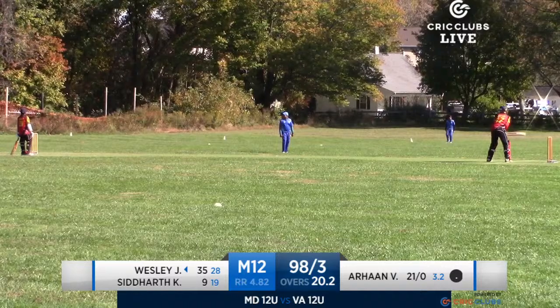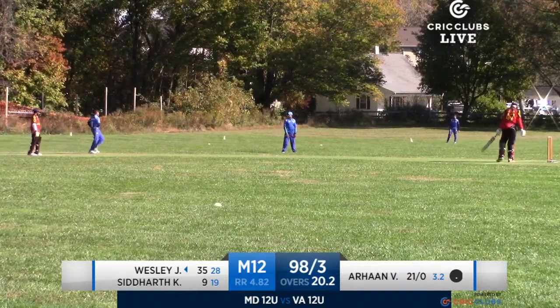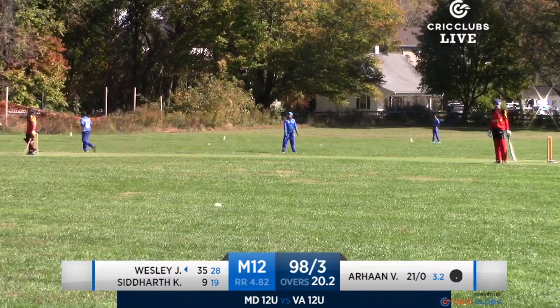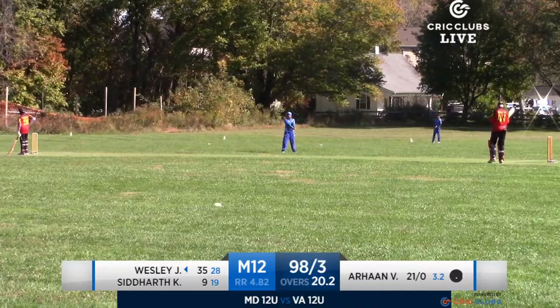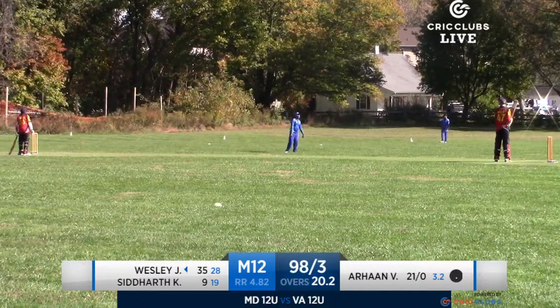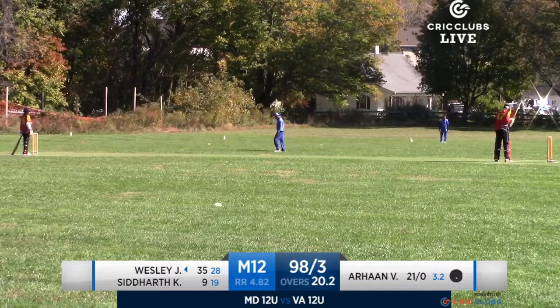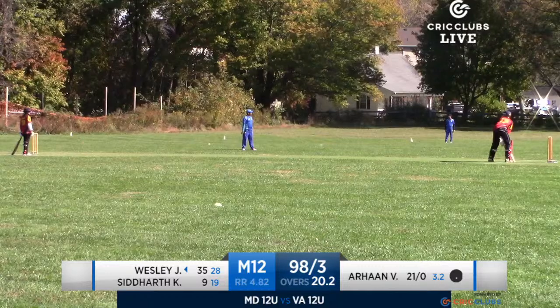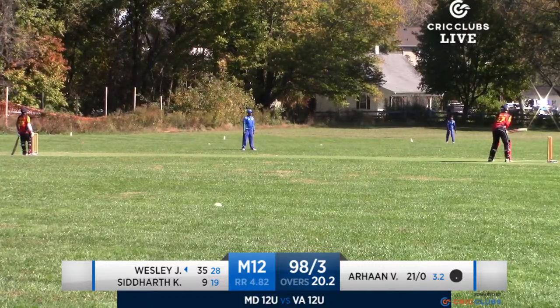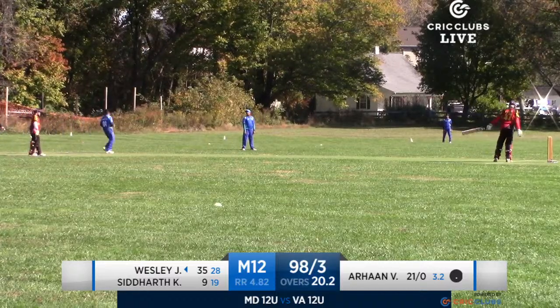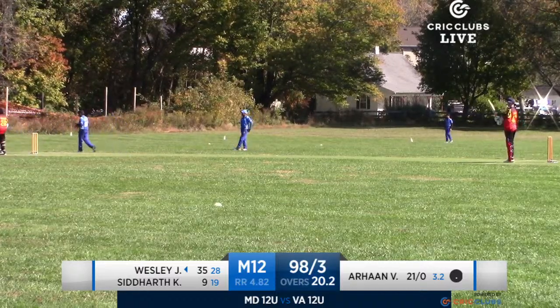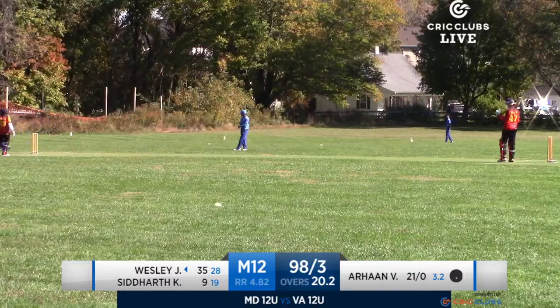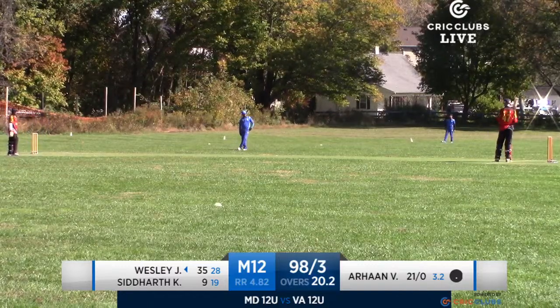That's going over. Ooh, Arhan misses his stride, and it's a dead ball. It doesn't count. Third ball still coming up. Arhan facing some pressure now with a 6 from Wesley. Wesley continues to hit, and Maryland can get maybe even 150. Oh, he's missed his stride again. Is Arhan feeling the pressure, or has he just messed up his run-up? Still the third ball to be bowled, and he's messed up twice here.